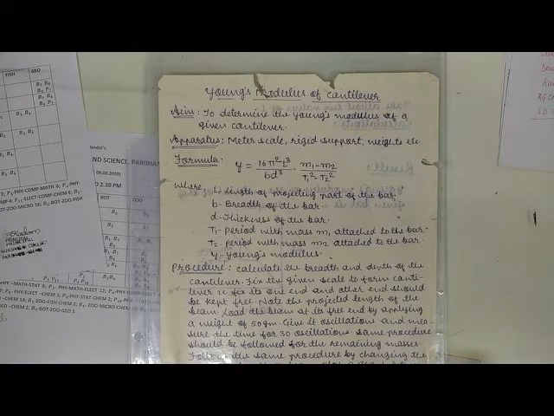And in this channel, for the last few videos, we are doing some experiments, right? So we can say the experimental or practical series has been started. In the last video we saw an experiment for the characteristics of a solar cell, and in this video we will talk about how to find the Young's modulus of a bar or a wooden bar.